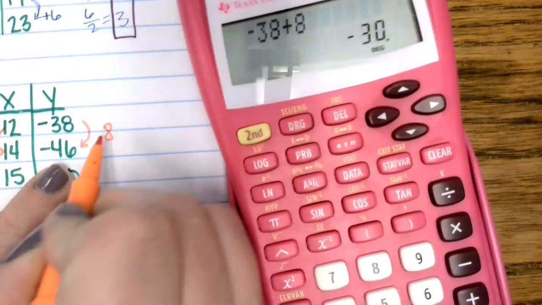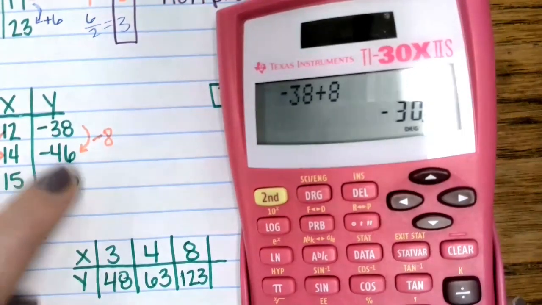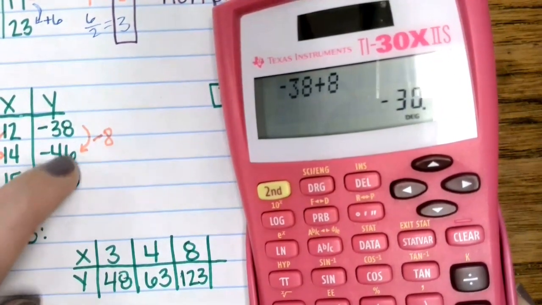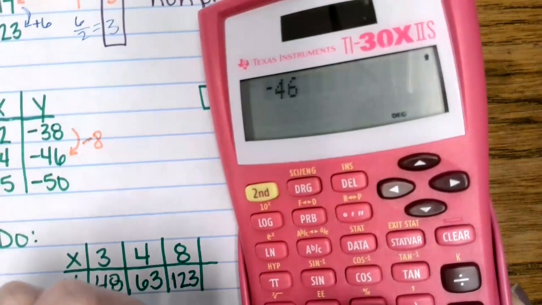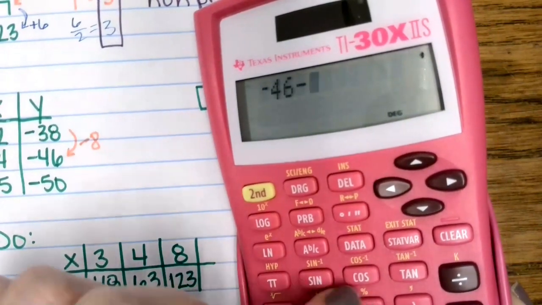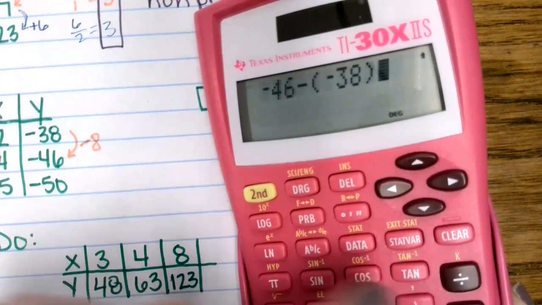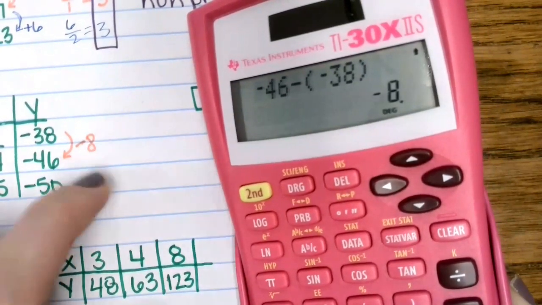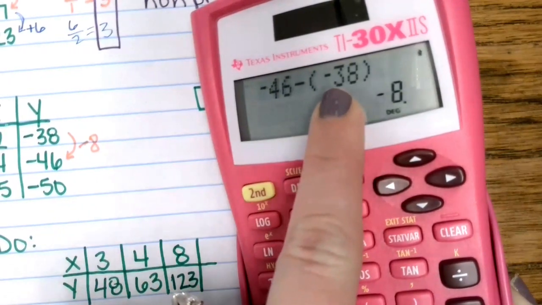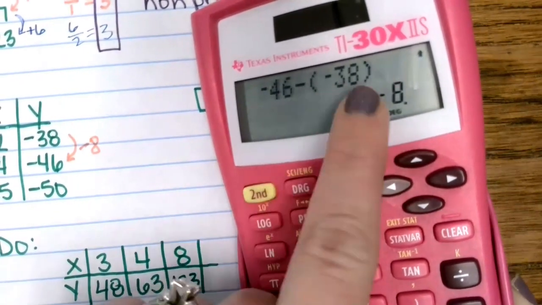Minus. Good. And a way to actually do this in my calculator when I'm not sure, I do this backwards. So I would do negative 46, and then I would subtract negative 38 from it. So I was at this, I'm now at that, that means negative 8 had to happen. Notice I have to put the parentheses around this negative so that it counts them both together.